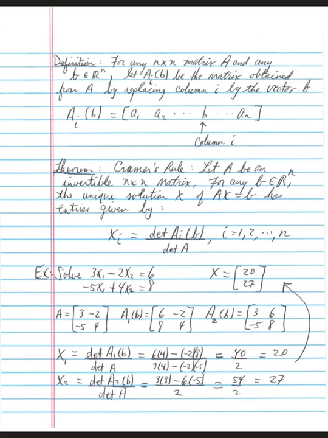That's matrix A. Now A sub 1 of vector b: you take the first column, but you replace it with this vector. So this actually goes into column 1. Column 2 stays the same. And that's your matrix A sub 1b.